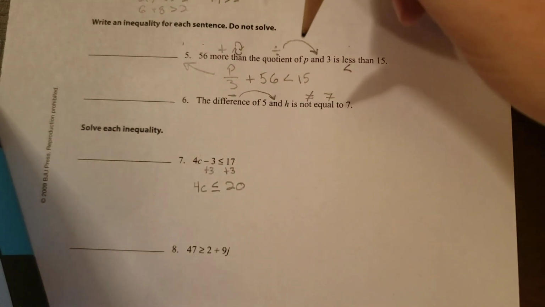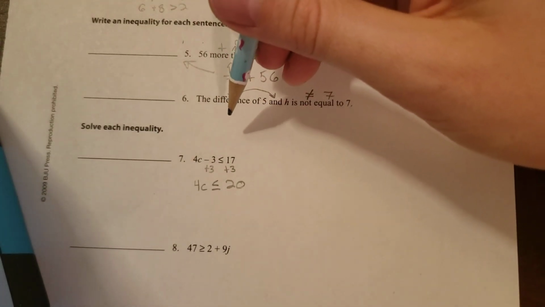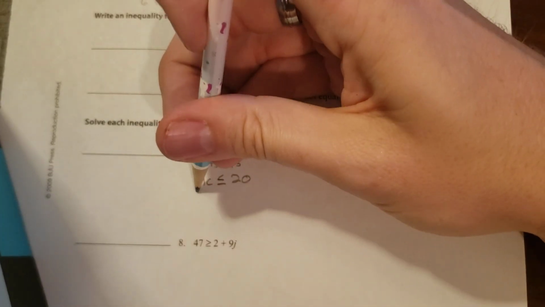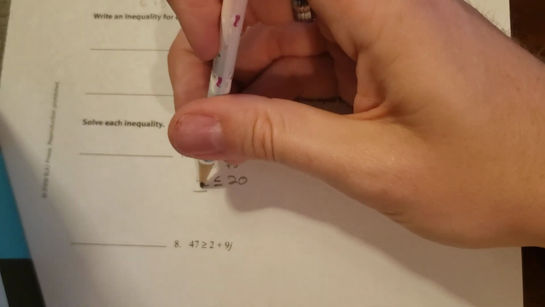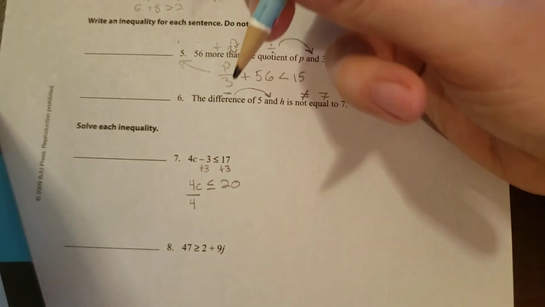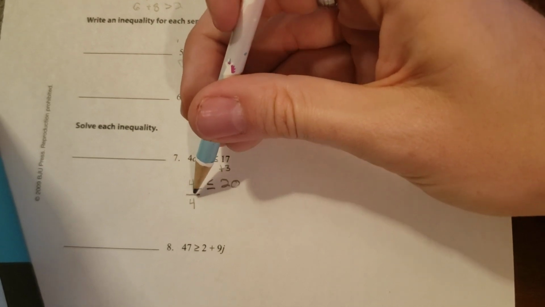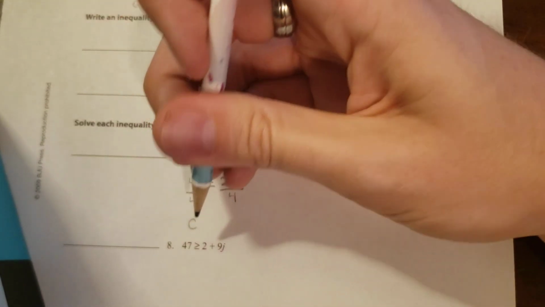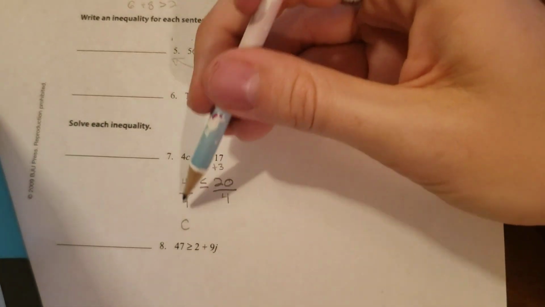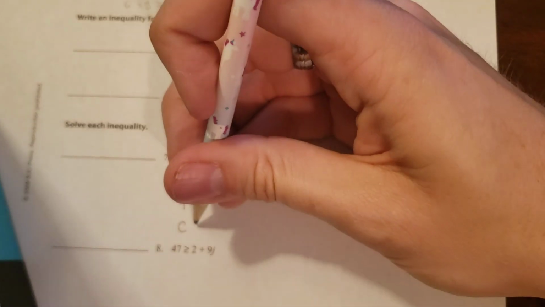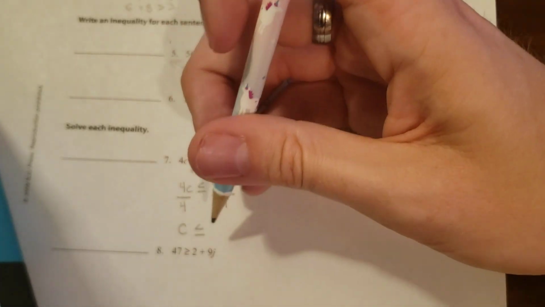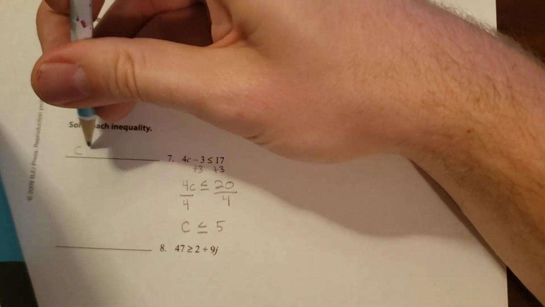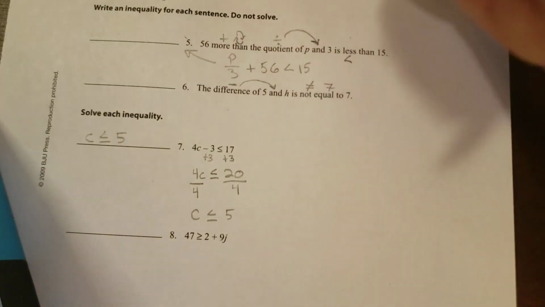Okay. Now I undo multiplication and division. 4 is being multiplied by c. So in order to undo multiplication, I need to divide. I'm going to divide by this number, 4, because c is what I want to be left with. What I do to one side, I have to do to the other, so I'm going to divide this by 4. That's going to give me c. Now, I did not divide by a negative number, so that's going to just give me c is less than or equal to 20 divided by 4, which is 5. So my answer is c is less than or equal to cinco.